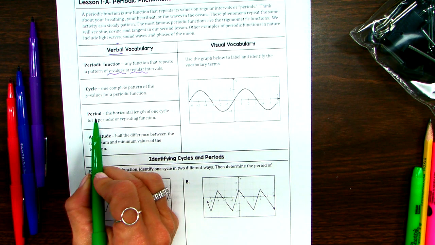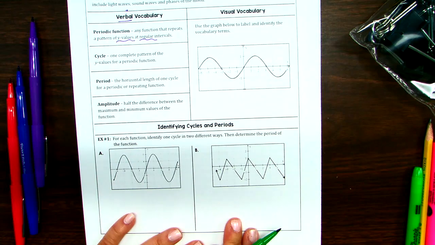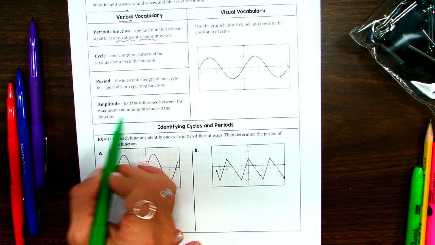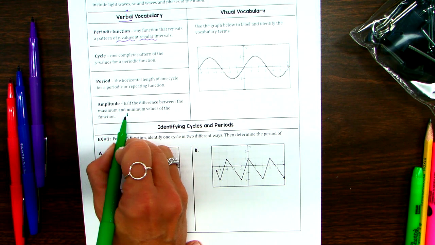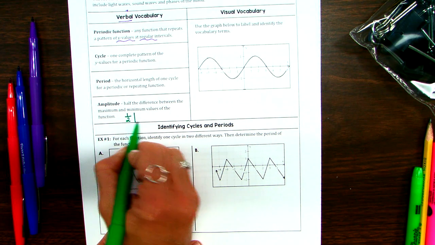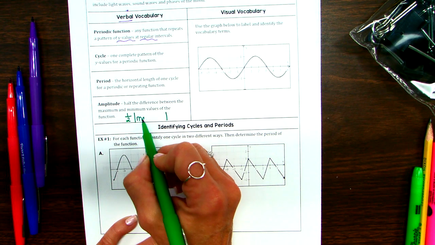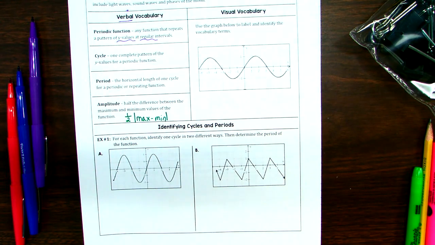So for the period, I like to say how many units of the x value, of the x graph, of the graph is used to make one cycle. And I'll explain that better when we get to an example. And then amplitude is half the difference between the max and the min values of the function. And we have a formula for that. So it's half of the absolute value of the difference between the max and the min. So let me just explain that.